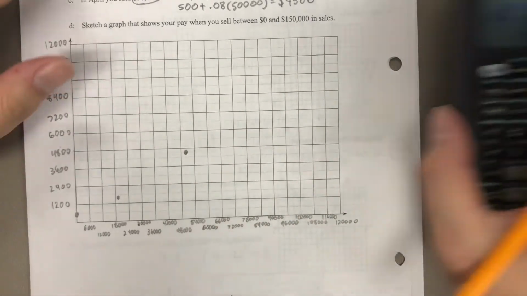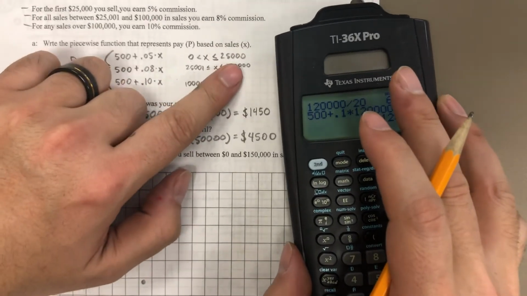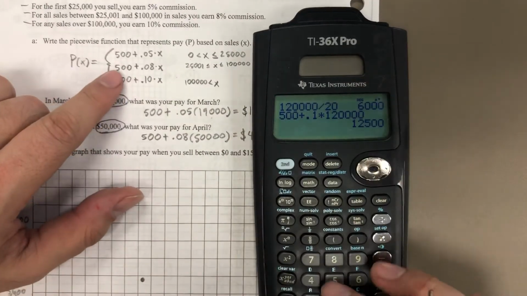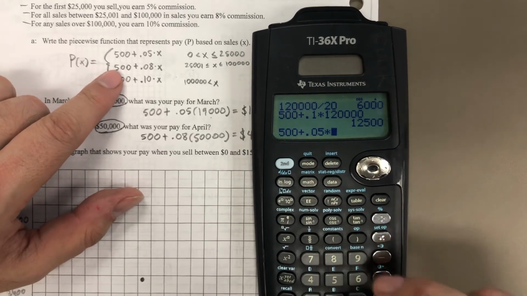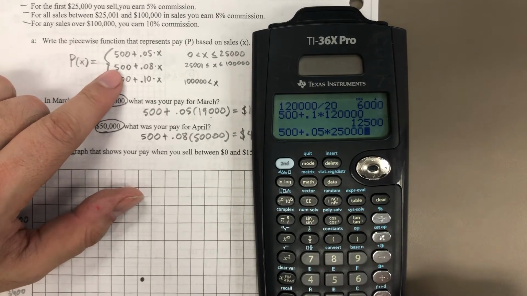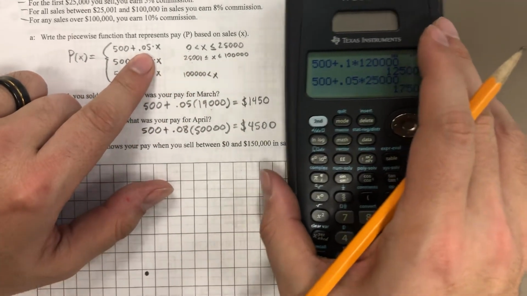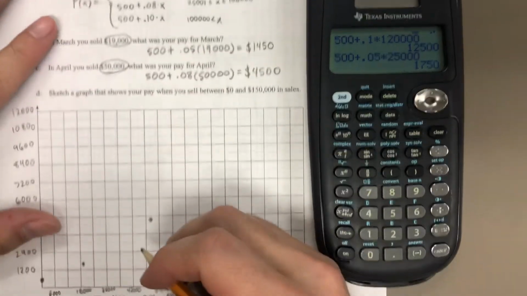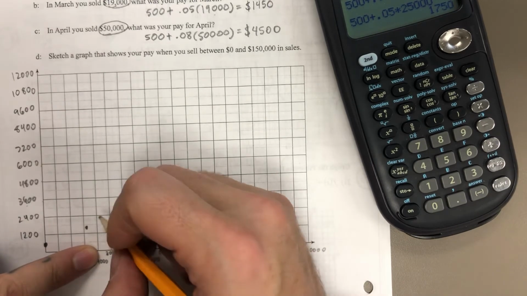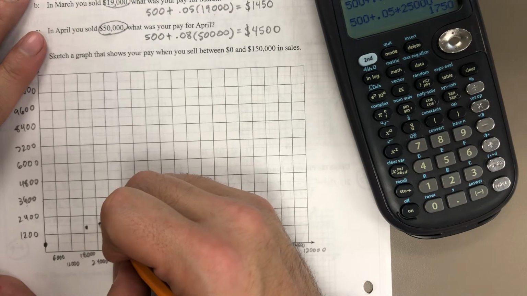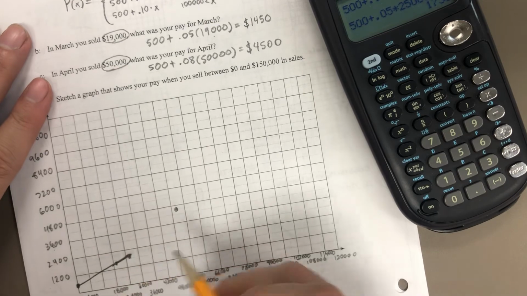And then let's plug in some of the end values. So at 25,000, let's plug that into this equation. So we get 500 plus 0.05 times 25,000, and you get 1,750. So at 25,000, you get 1,750. So let's graph that point out. At 25,000, which would be right over here, a little bit past there, you'd get 1,750. So that'd be somewhere right over there probably. Okay, so this is the first part of the piecewise function that I get.